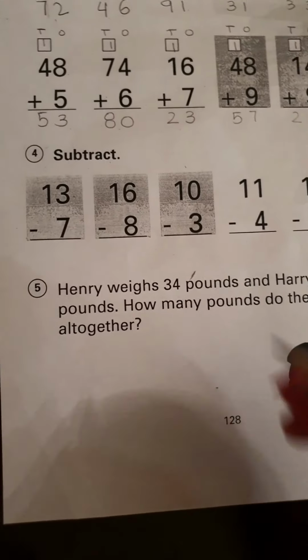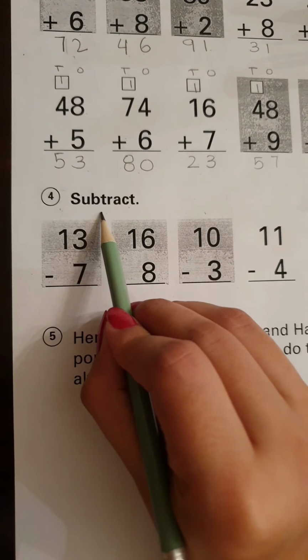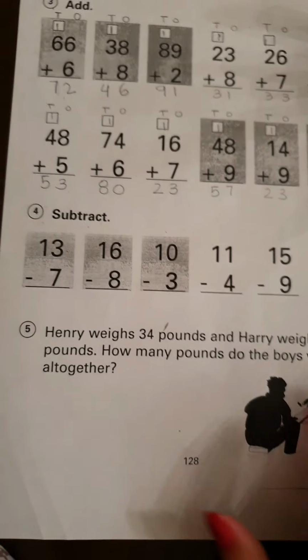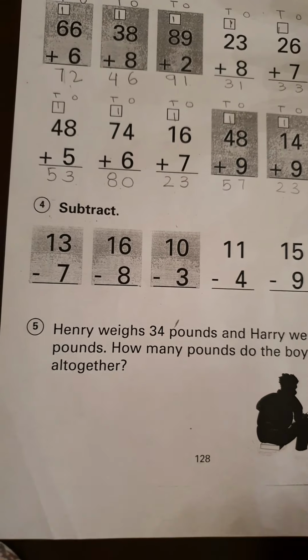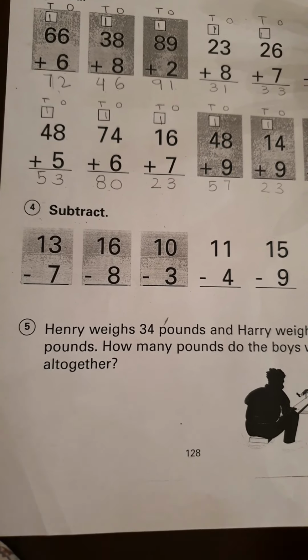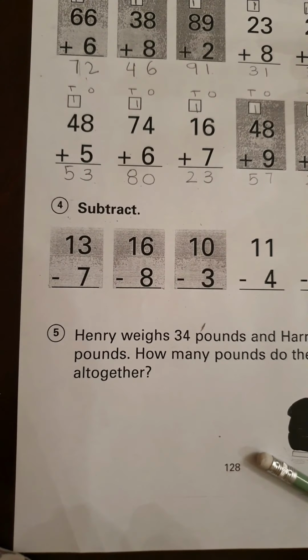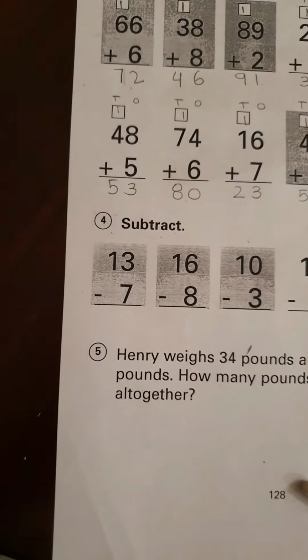Okay guys, now put your finger on number 4. It says subtract. What is this guys? Simple subtraction, right? So what we have to do over here, we will put the bigger number in our mind and then we will count backwards, right?